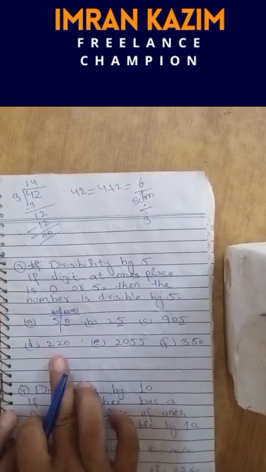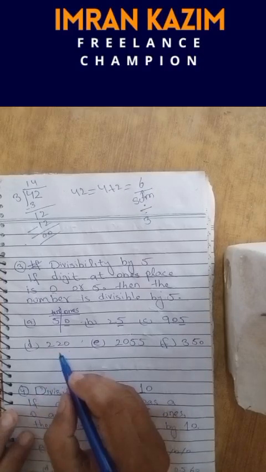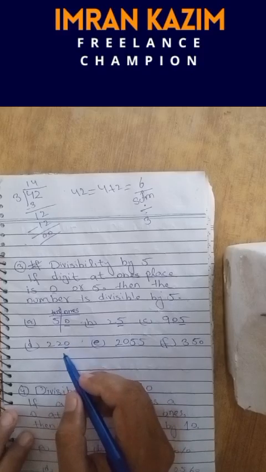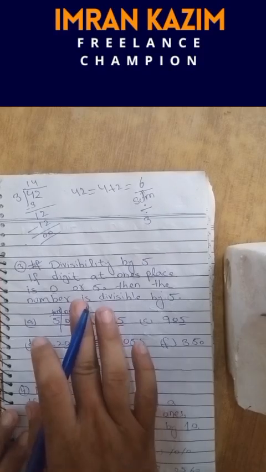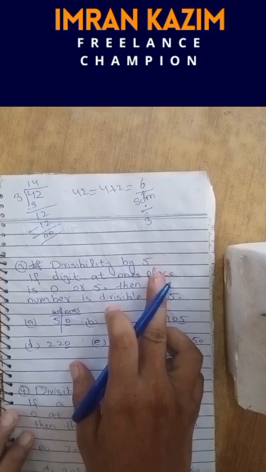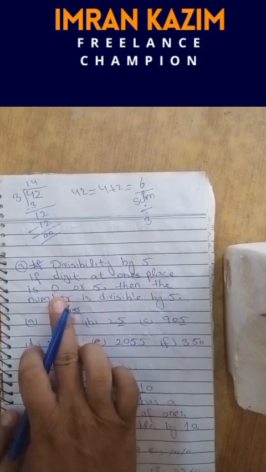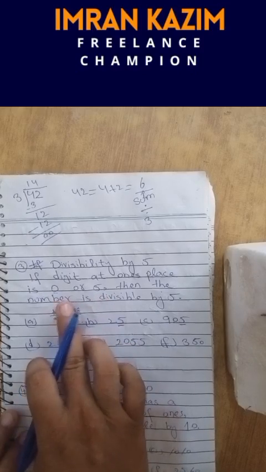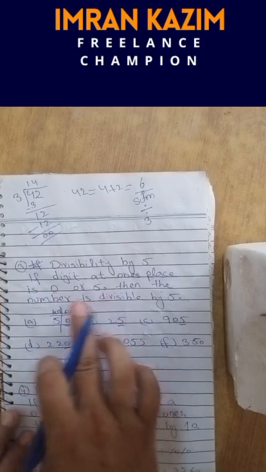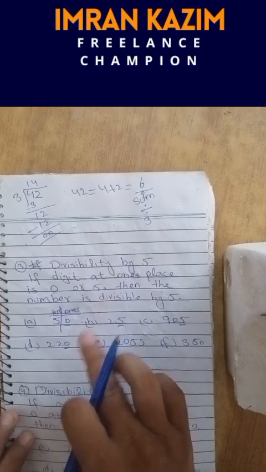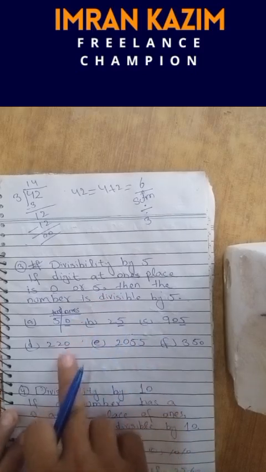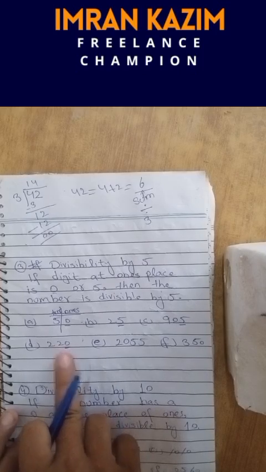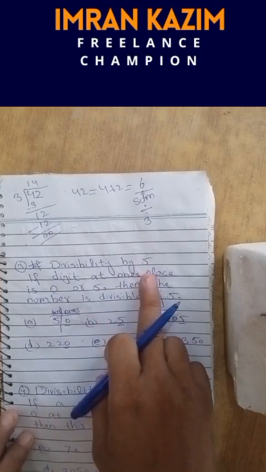We have here 220. Because of 0 at the ones place, we can easily say that this number is divisible by 5, because in 5 we have two digits, 0 and 5, which tell us that if either 0 or 5 is available at the place of ones, then the number is divisible by 5.